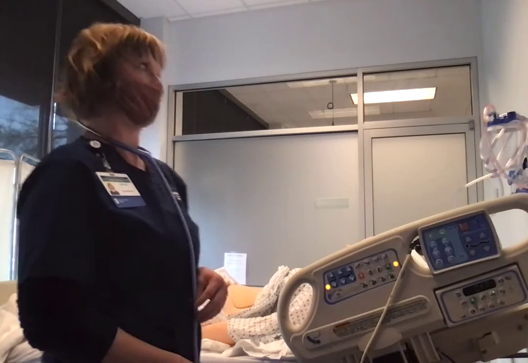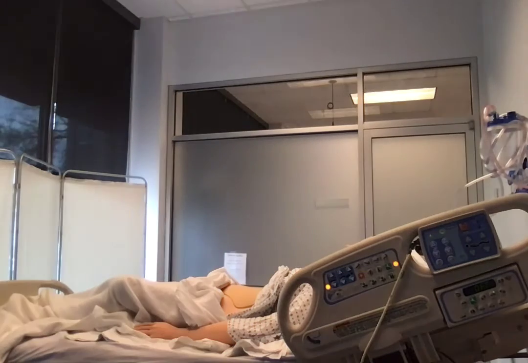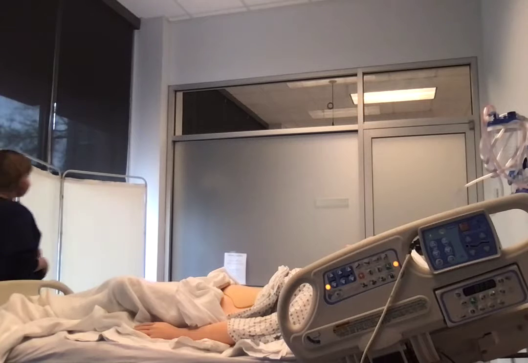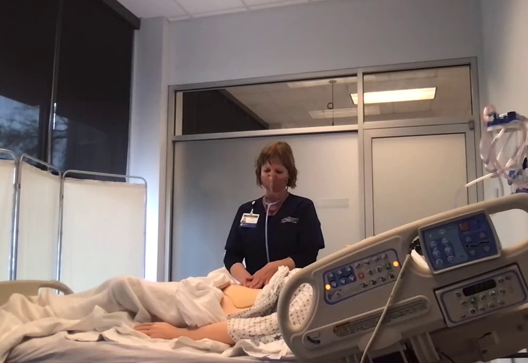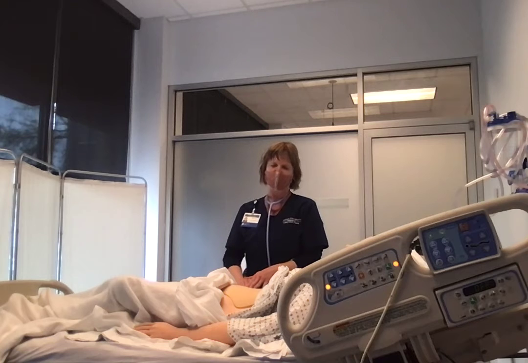And then I would move on to palpation. So I'd start with light palpation and then move into deep, but only if there was no pain noted in the patient.